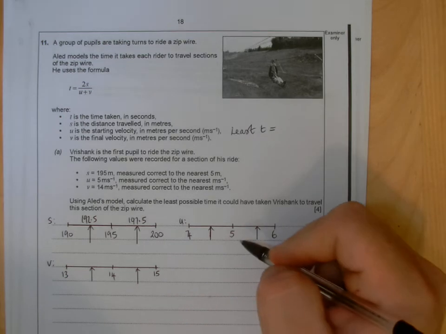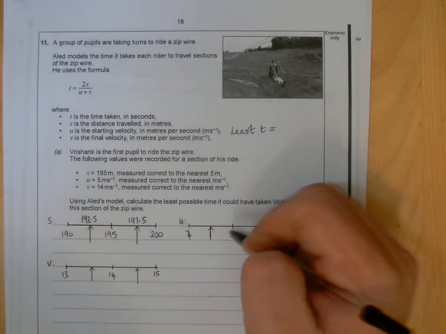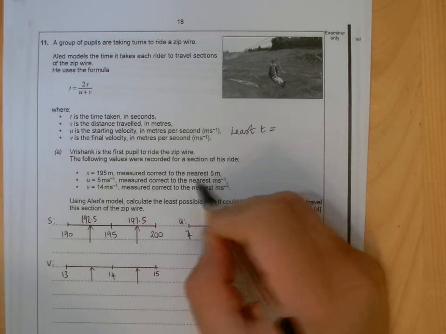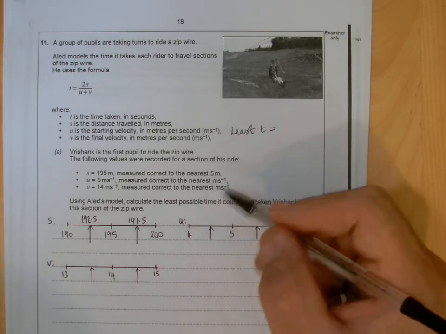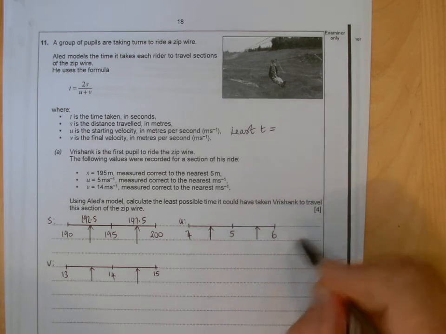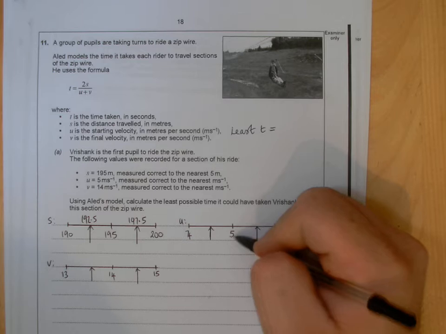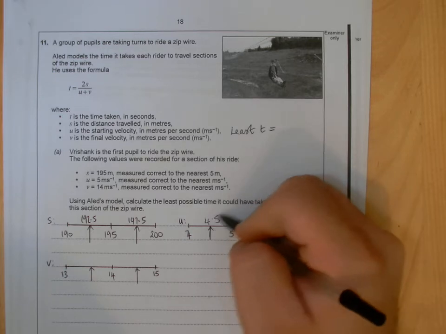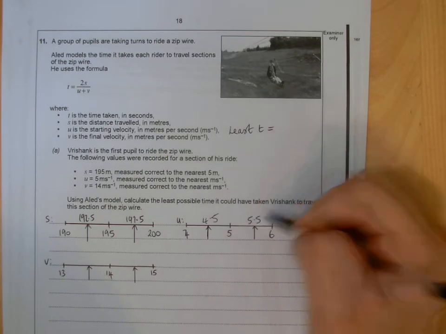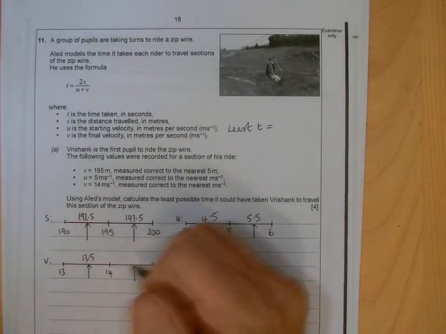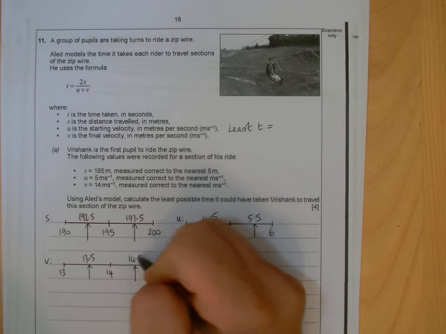Same then for the starting velocity. Now the starting velocity is measured to the nearest meter per second. So basically, we're going up in ones on our scale. So if it's rounded to 5, the lowest it can be is 4.5. The greatest it can be is 5.5. And then with the final velocity, same thing again. The lowest it can be is 13.5, the most is 14.5.